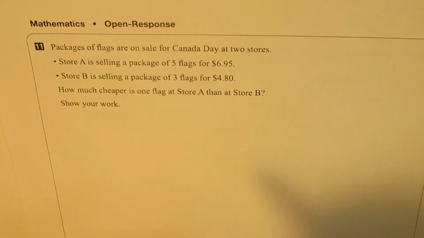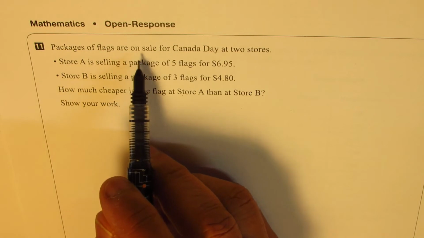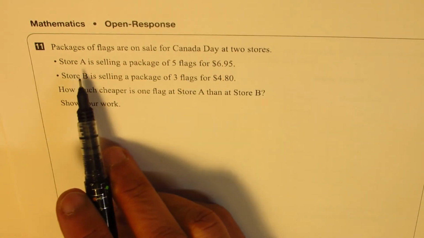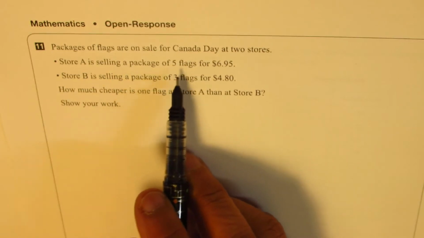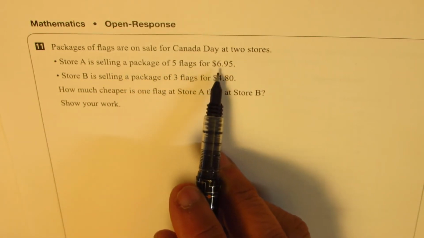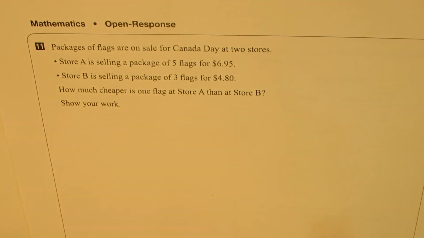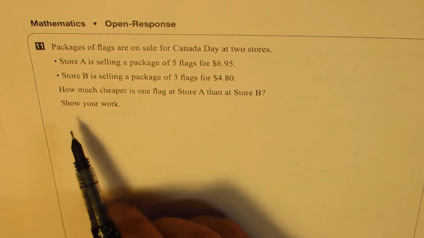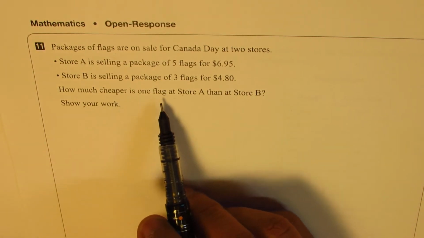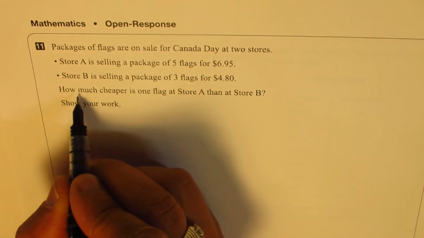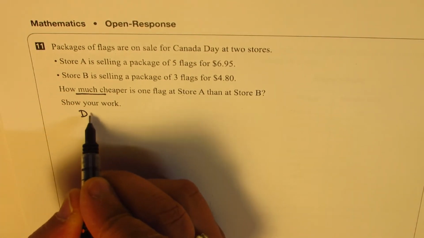Number 11. Packages of flags are on sale for Canada Day at 2 stores. Store A is selling a package of 5 flags for $6.95. Store B is selling a package of 3 flags for $4.80. How much cheaper is one flag in store A than at store B? So how much means we have to find the difference, correct?